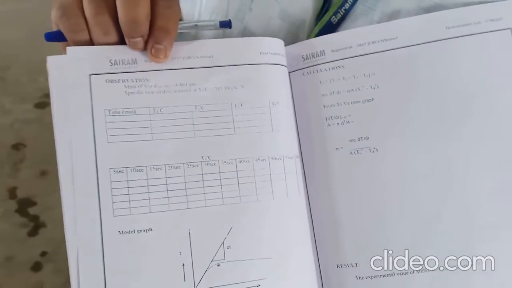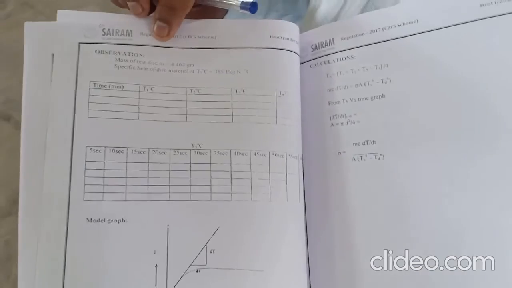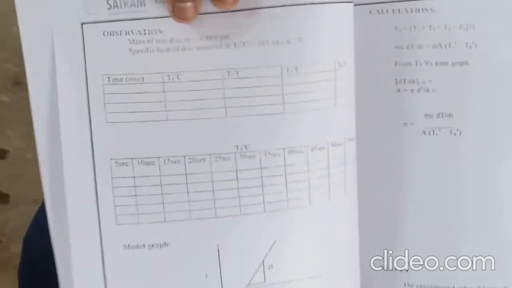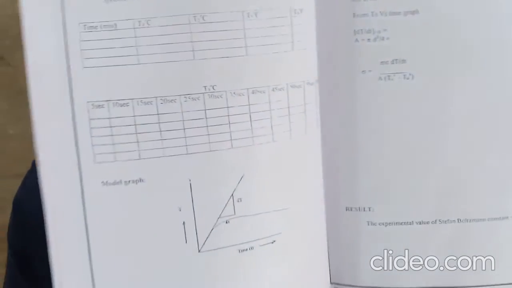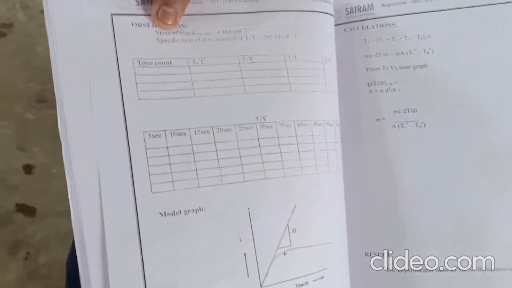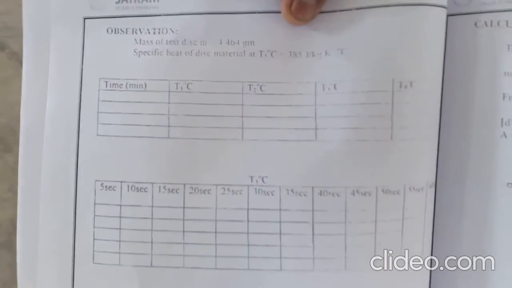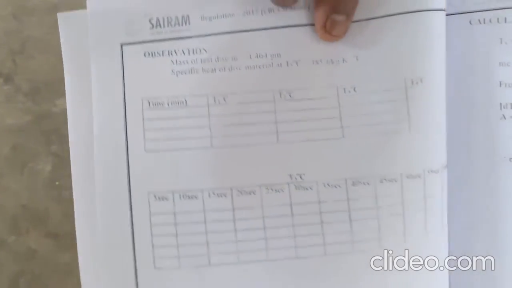Here the tabular column is there and the observation is also there. In the observation, we have to note the mass of the test disc. If you know the mass of the disc, we can also calculate the specific heat of the material. What is the specific heat of the disc? It is already given at that temperature, 385 joules per kg Kelvin.